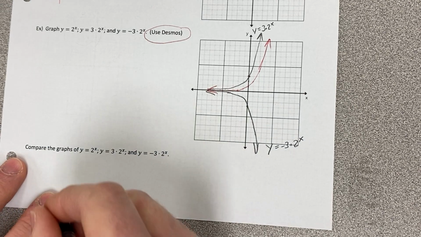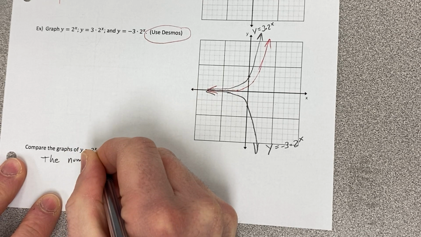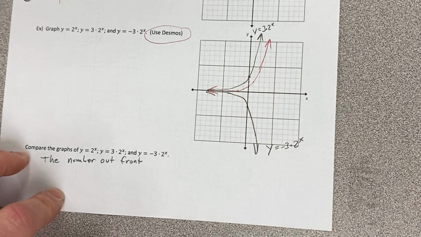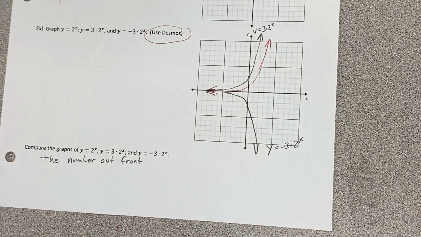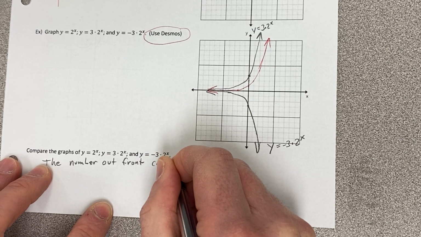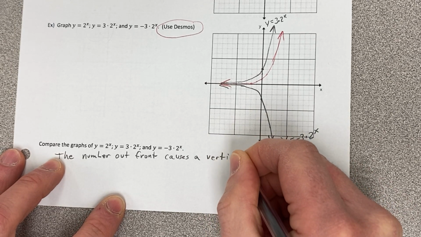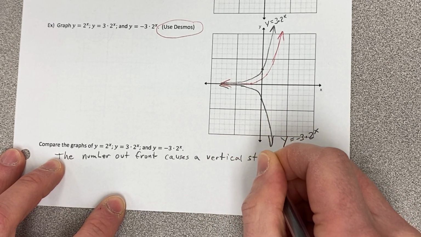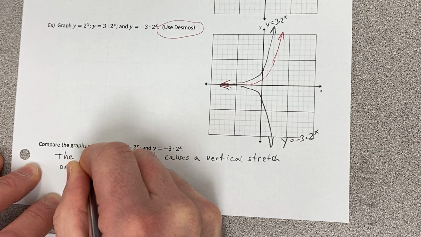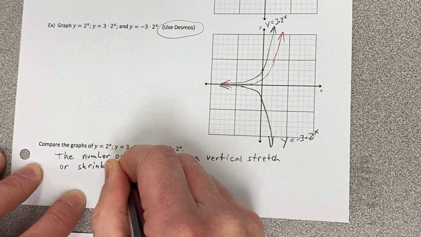So the number out front is the y-intercept, but it also causes a vertical stretch or shrink of the parent graph.